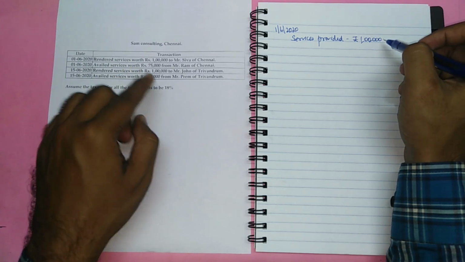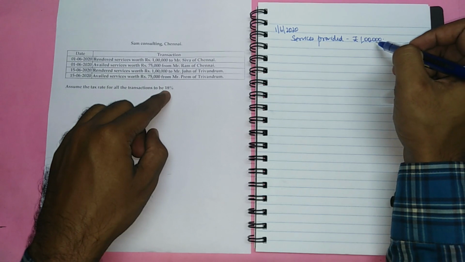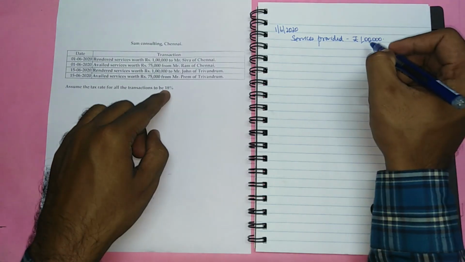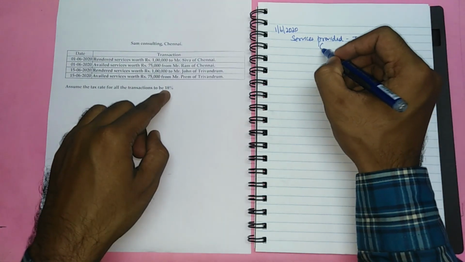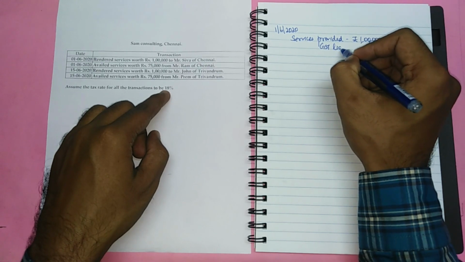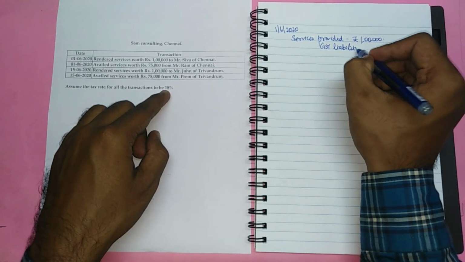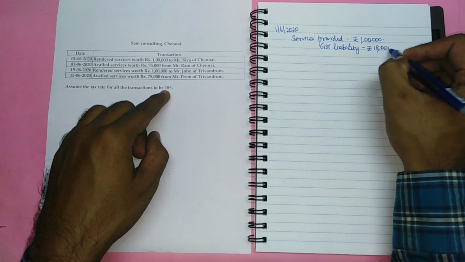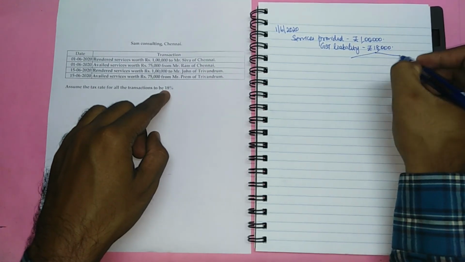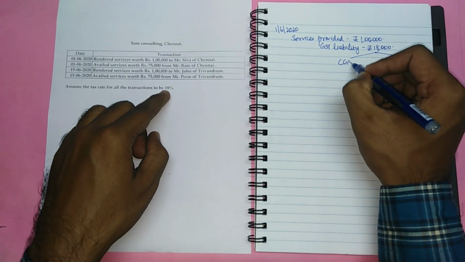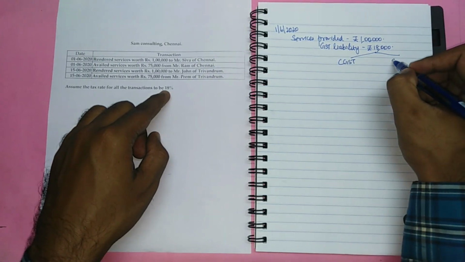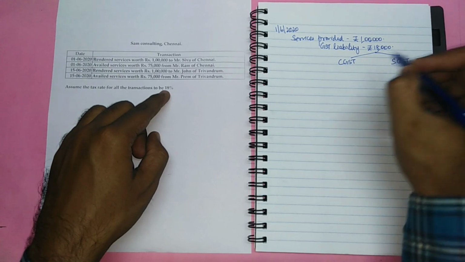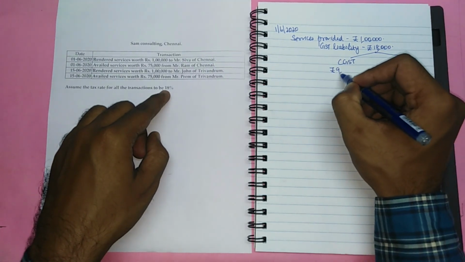Since the tax rate is 18%, 18% of 1 lakh would be 18,000, which needs to be equally distributed between CGST and SGST. So for this 1 lakh, the GST liability is Rs 18,000, which needs to be bifurcated between CGST and SGST, Rs 9,000 each.